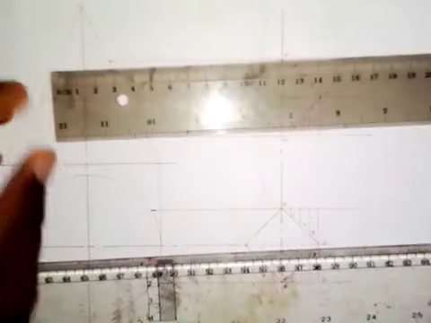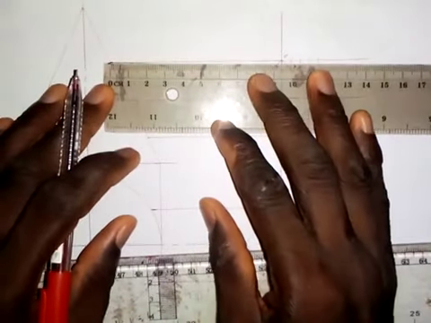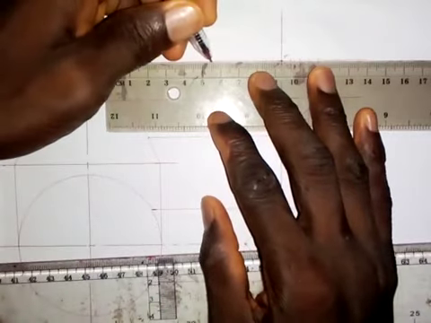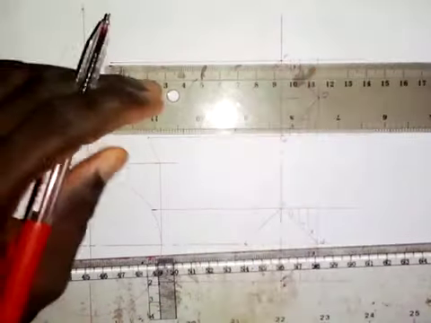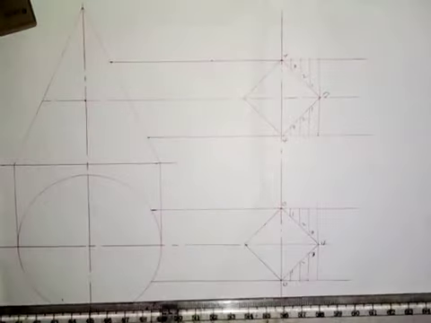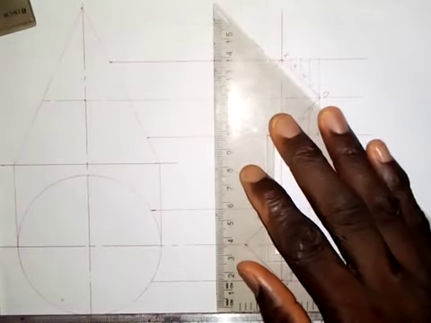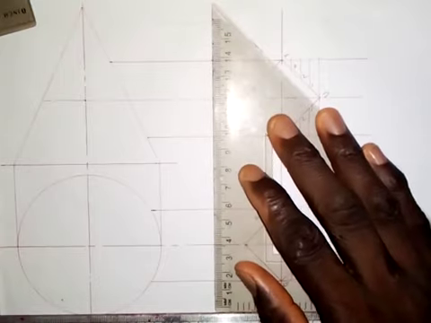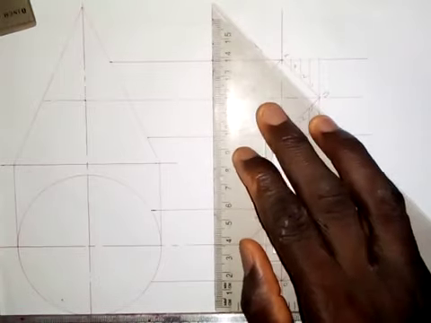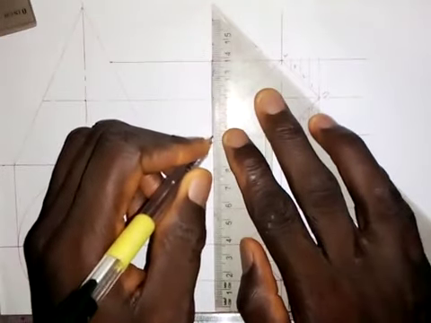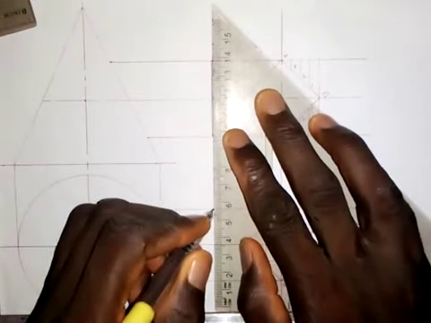Then I'm going to take a measurement of 55 millimeters as we are given in the question. So this is 55 millimeters here. Here I'm going to draw a vertical line. On this vertical line, I'm going to make it a thick line, just from here to here, and also from here to here.